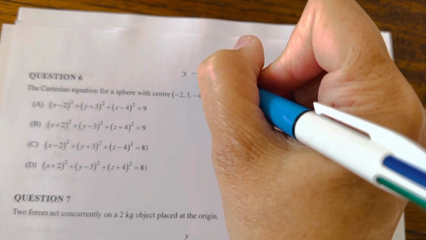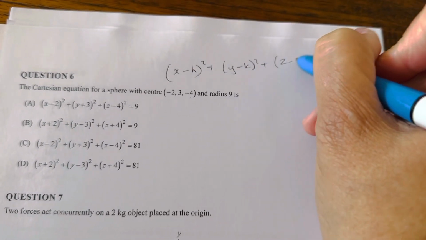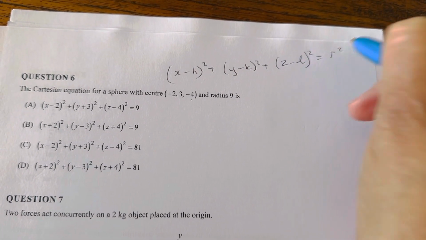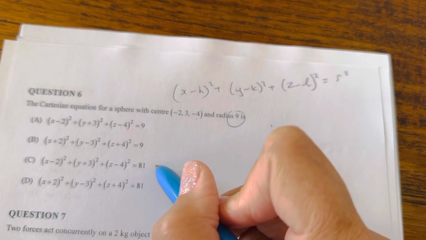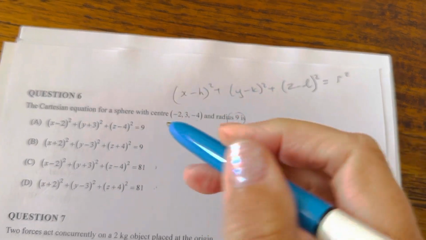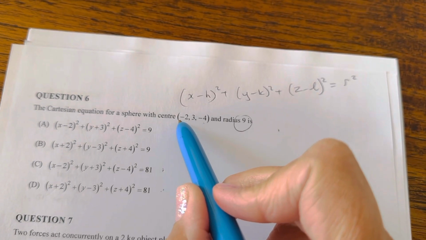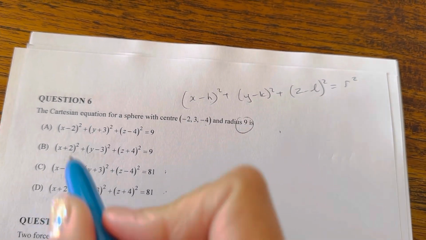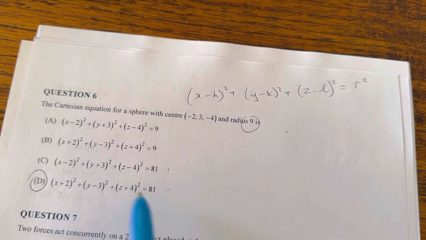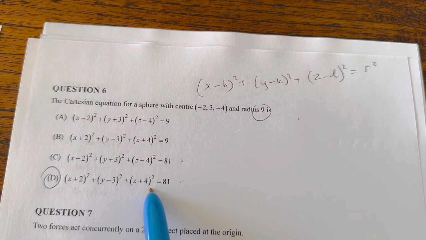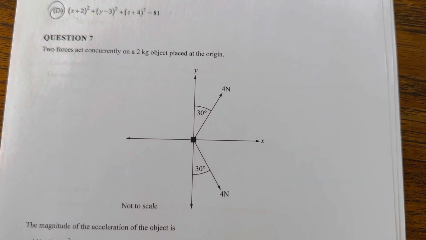Remember, a sphere is (x - h)² + (y - k)² + (z - l)² = the radius squared. So looking at it, the radius is 9, so we want one of these two because we want the 81. We've got to look at it, it's got to be take away. So x take -2, so that's going to be D because it's take -2, take the 3 and take the -4, giving us the correct one. So D.